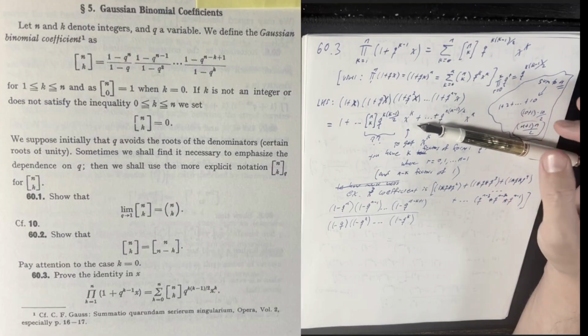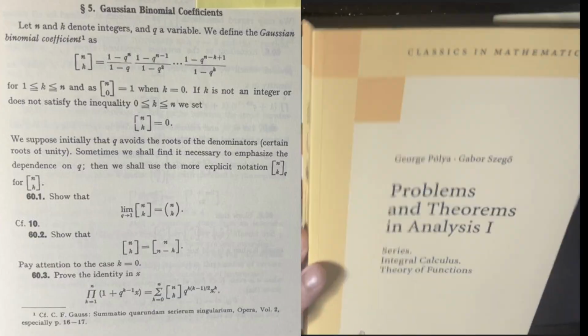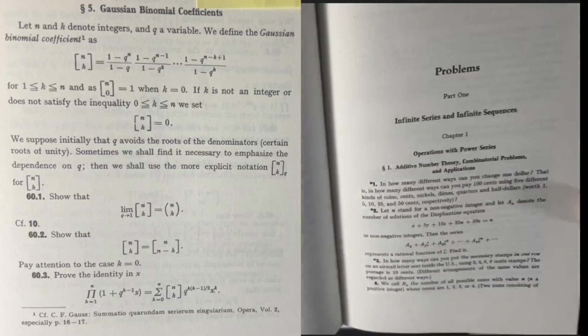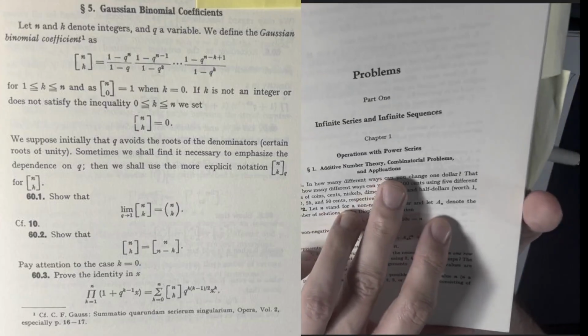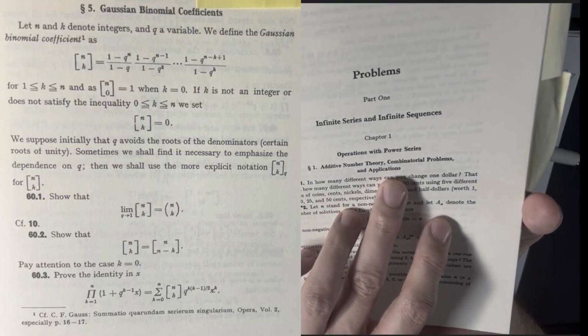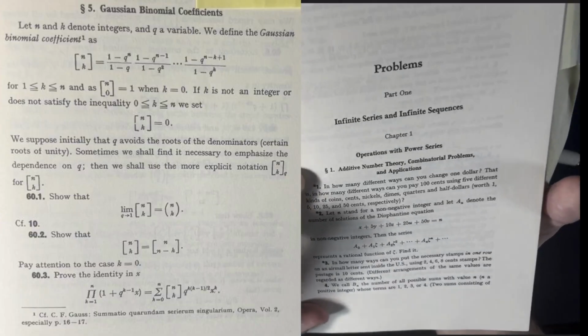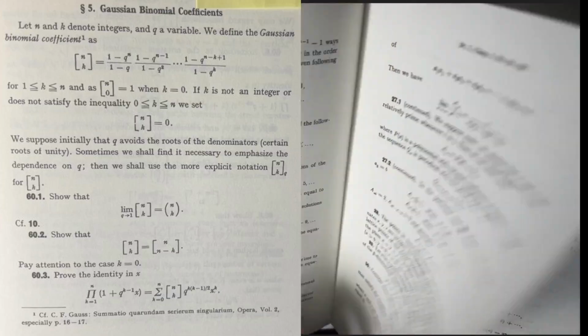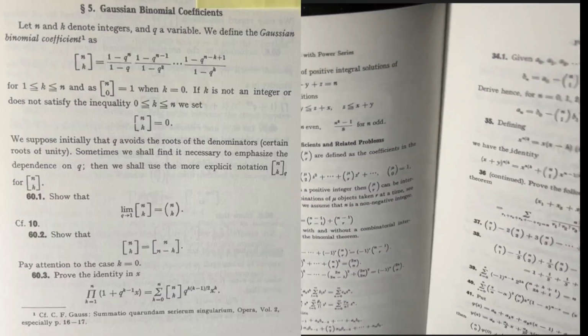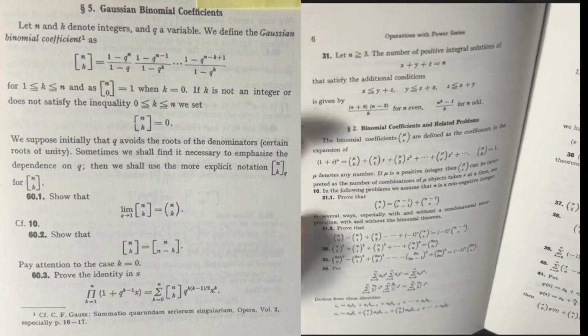But a lot of this early stuff in this book is... So the first section is on series and sequences. I mean, the first section was obviously combinatorial, and the second section is obviously still combinatorics. So we're doing a lot of combinatorics early on. It's not going to stay that way though.